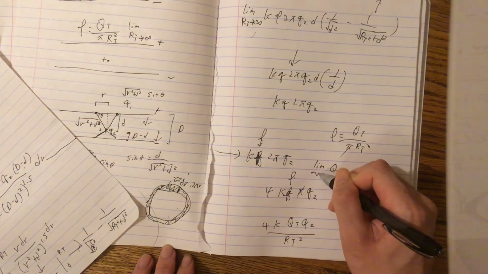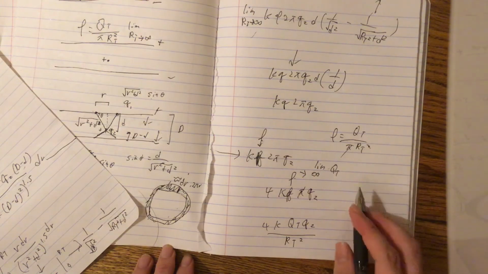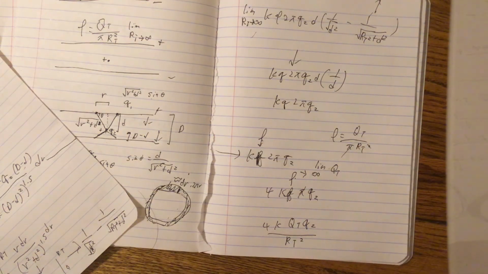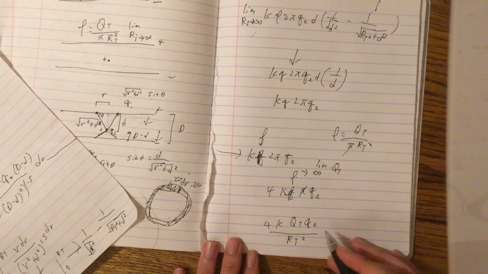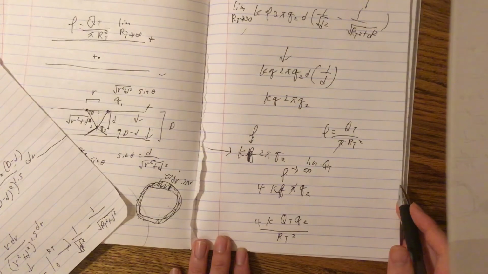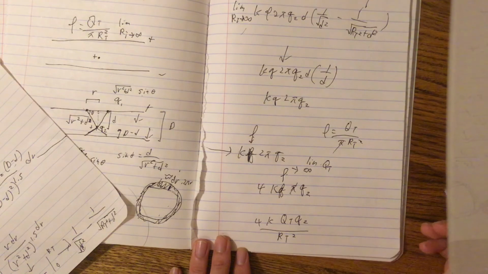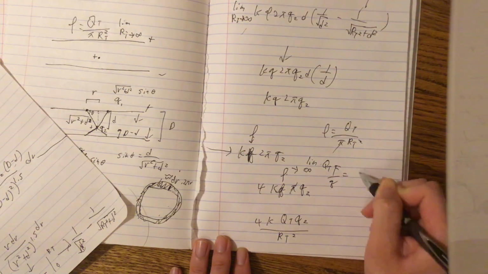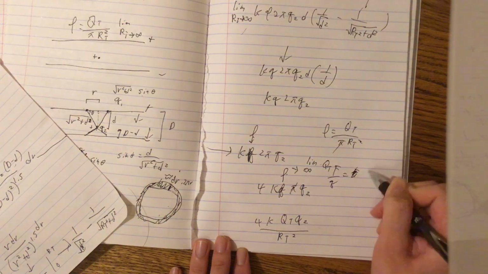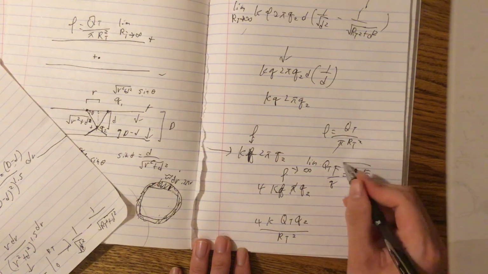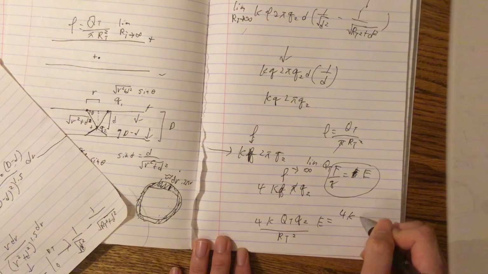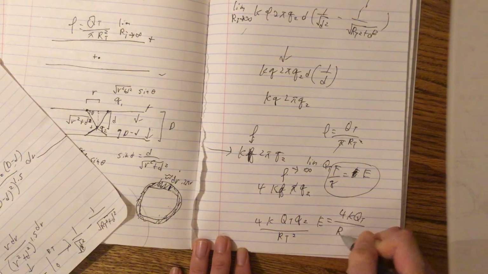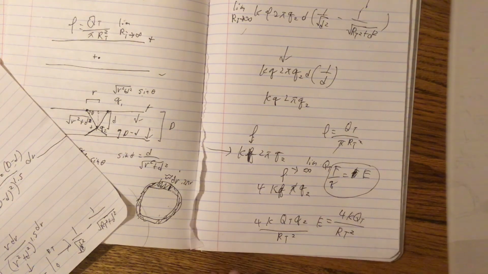So yeah, qt is also approaching infinity. So infinity over infinity, we can't solve that, but infinity over infinity could be a constant, all right? And I guess what we're trying to find is a formula for the electric field. So basically we just divide by q2 because F over charge equals electric field, or just E. I think that's the variable for electric field. So electric field would equal 4k times the total charge over the total r squared.